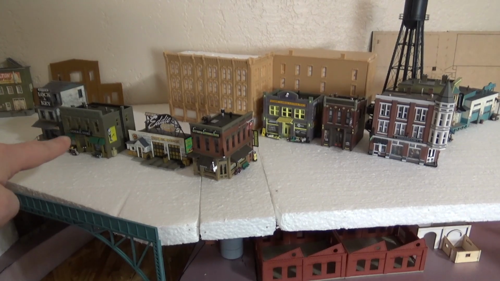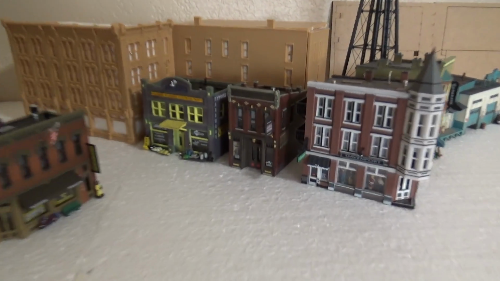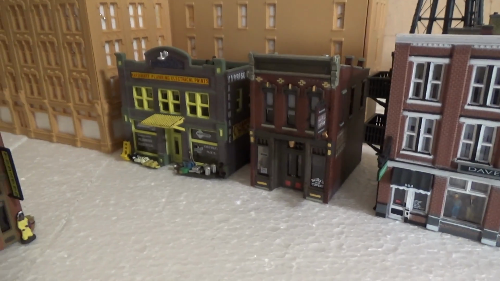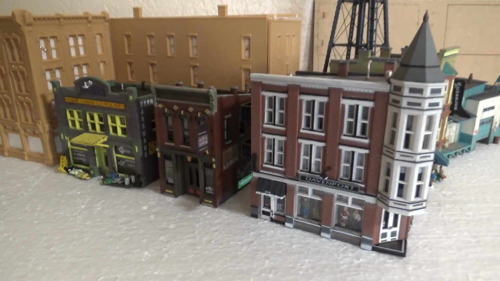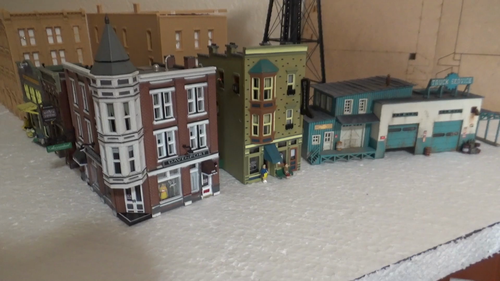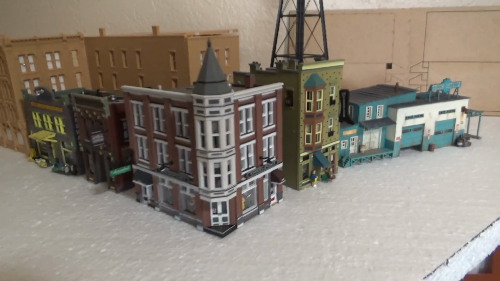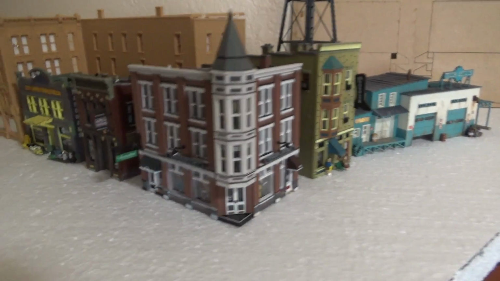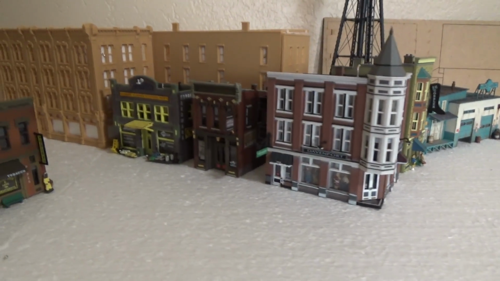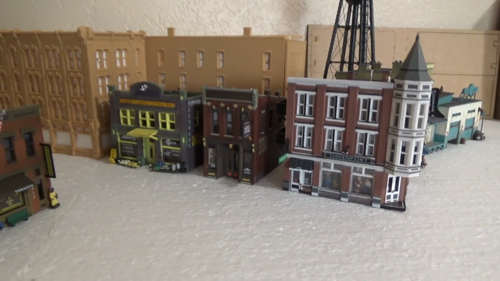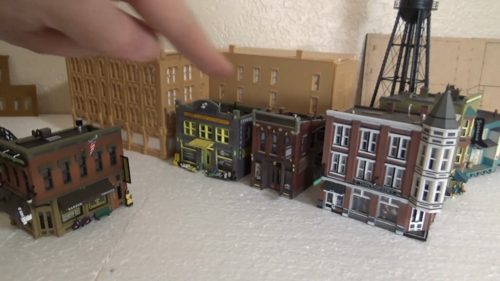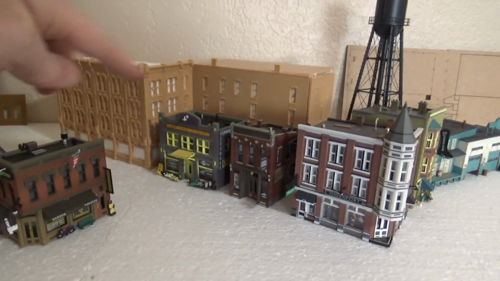Now, some of these buildings are pre-done. I bought them just like that, and we'll have to do some repainting on those and maybe put some washes over them so they're not so new looking. We'll gray down the white and then take some pastels and add some value. And then obviously these have to be painted, and we'll get more of these kits right here.